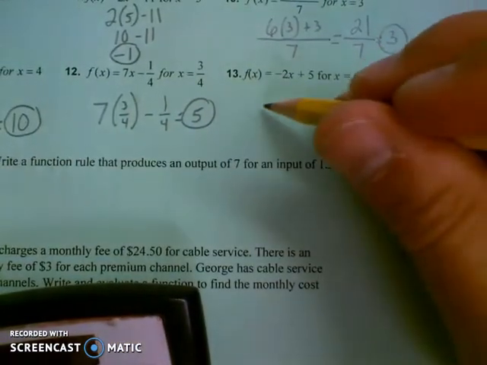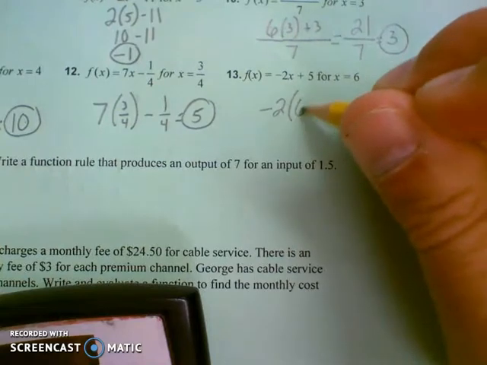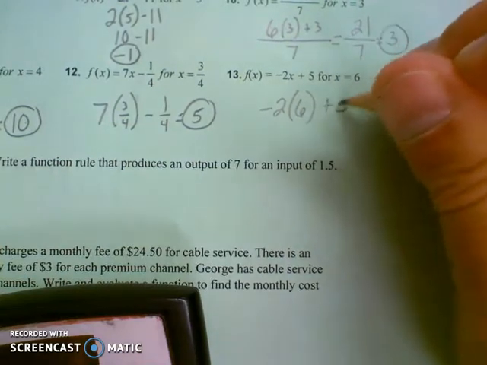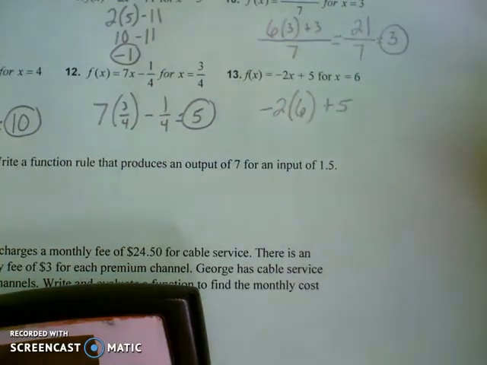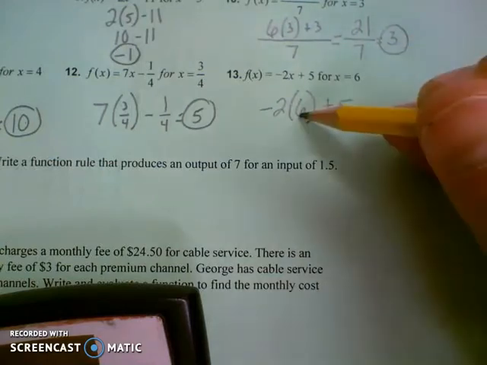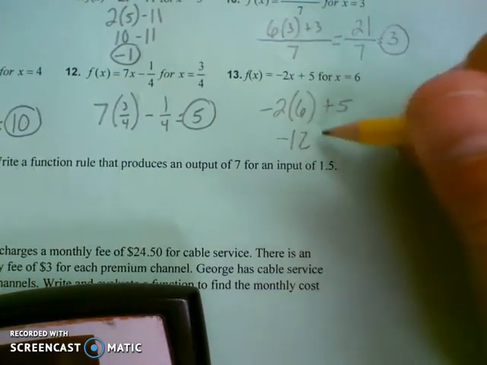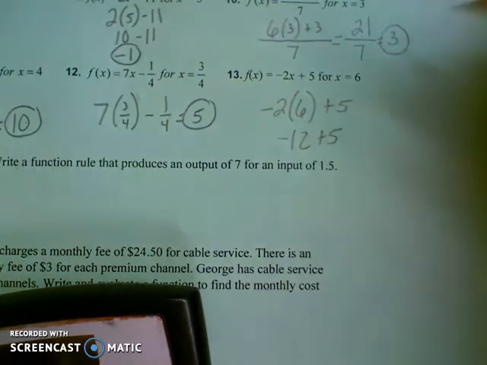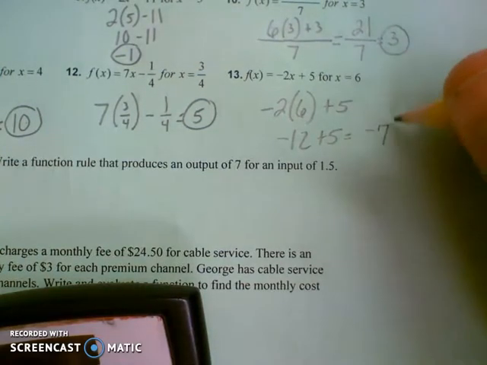Show your work. Negative 2 times 6 plus 5. So inserting the 6 in for the x, you get negative 12 plus 5. And then that answer is negative 7.